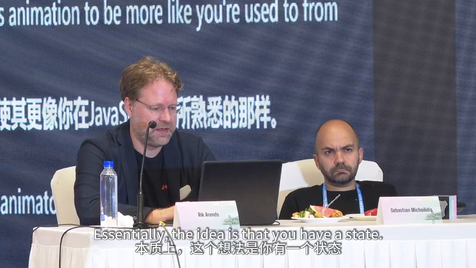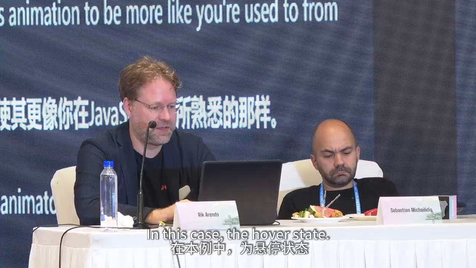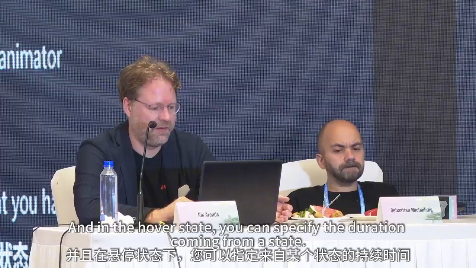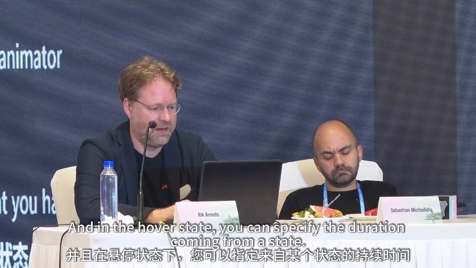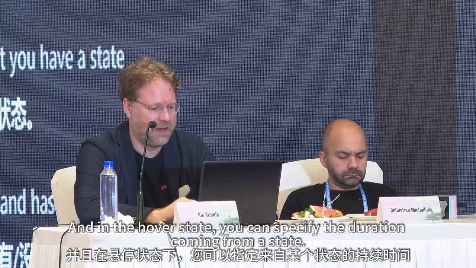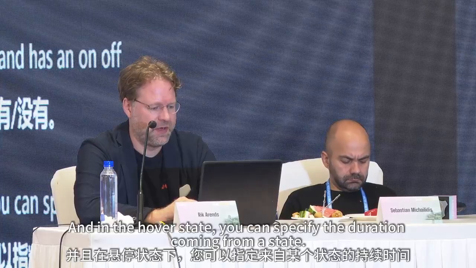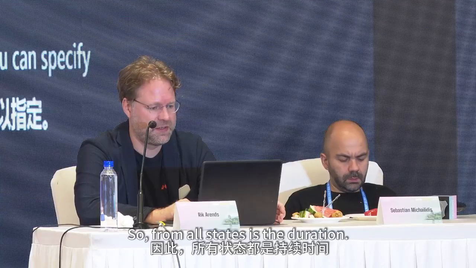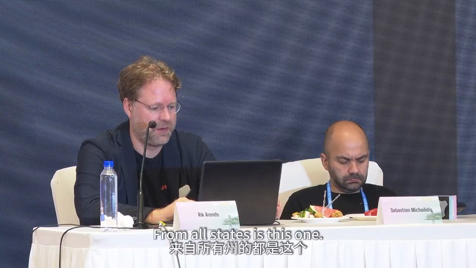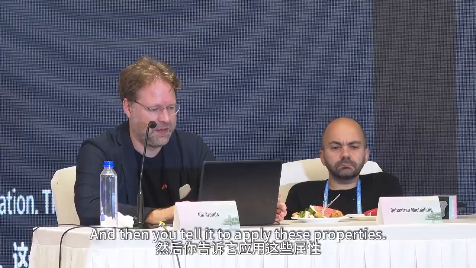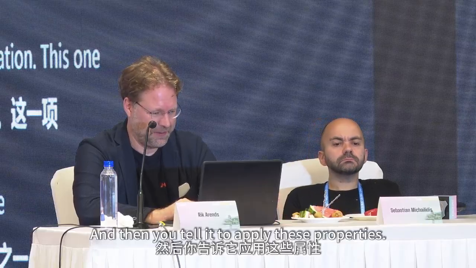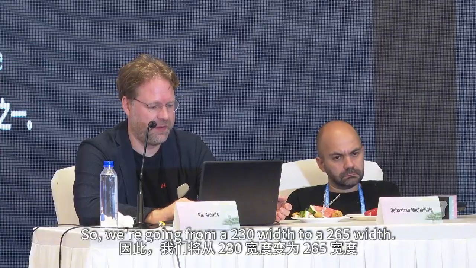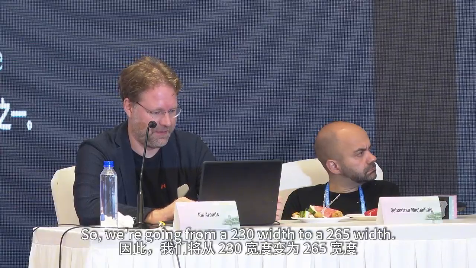Essentially, the idea is that you have a state, in this case the hover state, and the hover state has an on and off state, and in the hover state you can specify the duration coming from a state. So from all states is the duration, this one. From all states is this one. And then you tell it to apply these properties. So we're going from 230 width to 265 width.